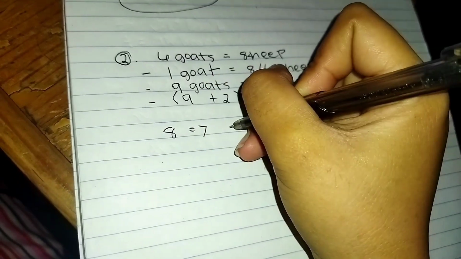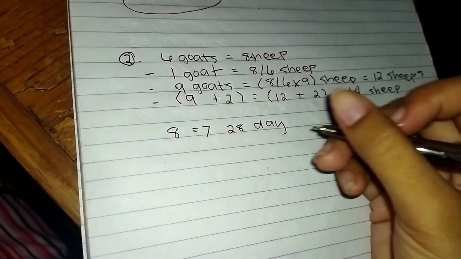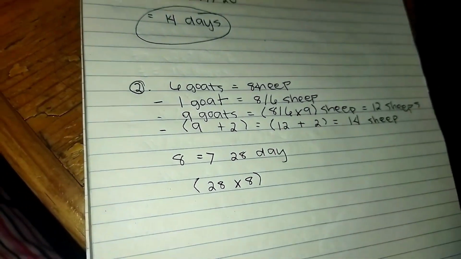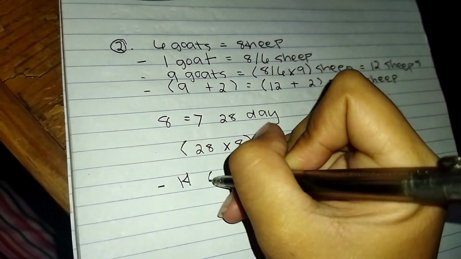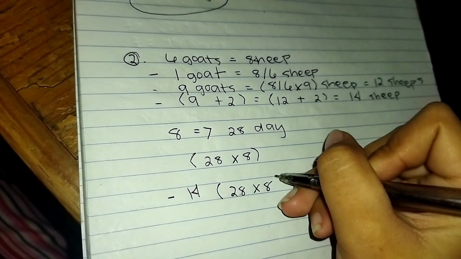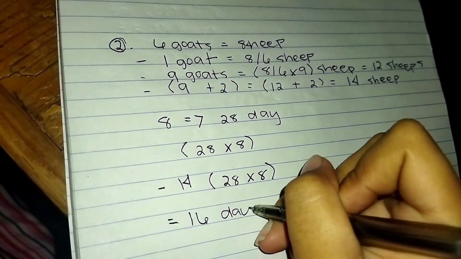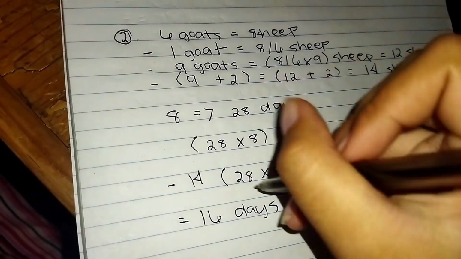Now 8 sheep is equal to 28 days. 1 sheep will graze in 28 times 8 days. So 14 sheep will take 28 times 8 divided by 14 days. The answer will be 16 days. Hence, 9 goats and 2 sheep will take 16 days to graze the field.